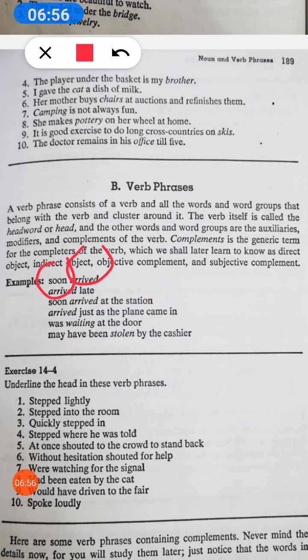The second example, arrive late, also the head is arrive, the verb, and late is a verb modifier, which is still an adverb of time. Sometimes you see that the verb or the head word in the verb phrase could be preceded by a modifier and followed by a number of modifiers, as in example number 3.